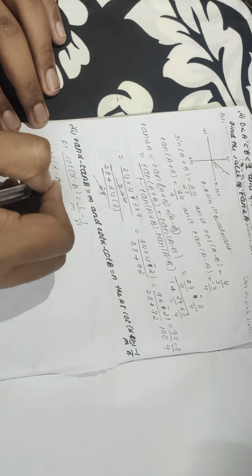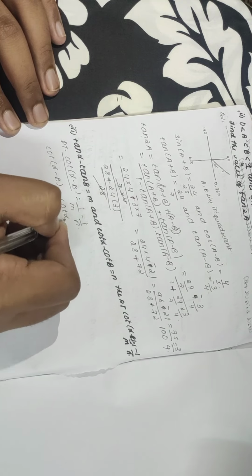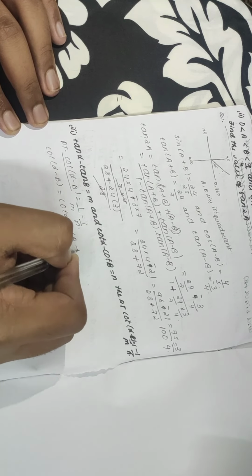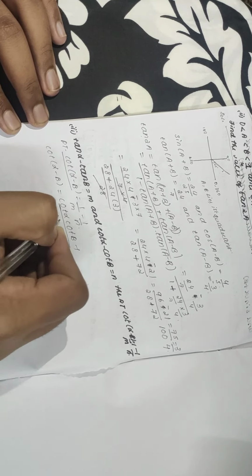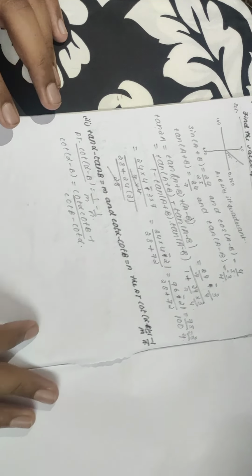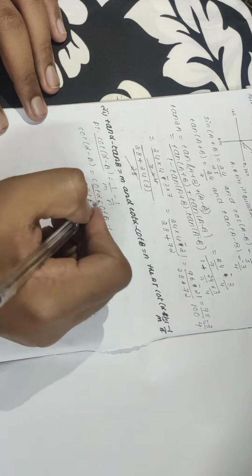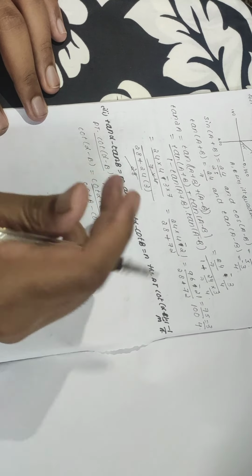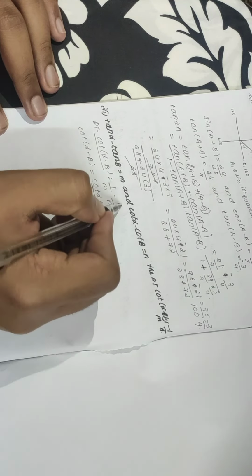So expand this: cot alpha into cot beta plus 1 by cot beta minus cot alpha. We have to find the value of this in order to prove it.